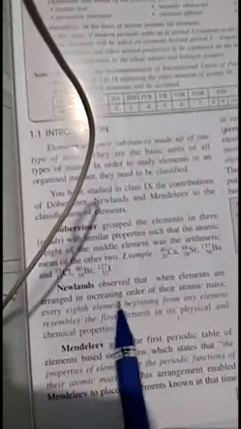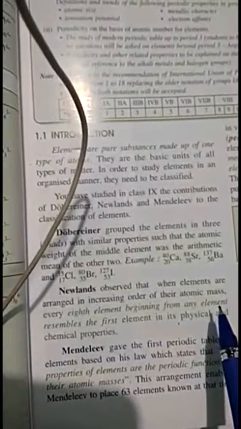Next is Newland's periodic table. Newland arranged the elements in increasing order of their atomic masses.